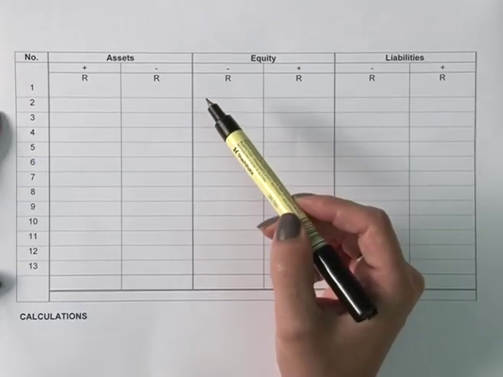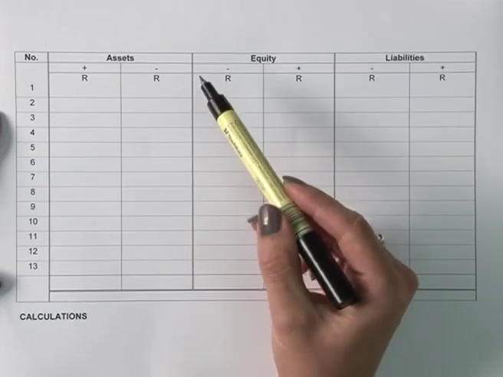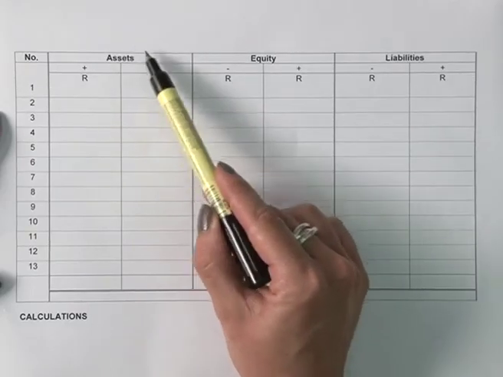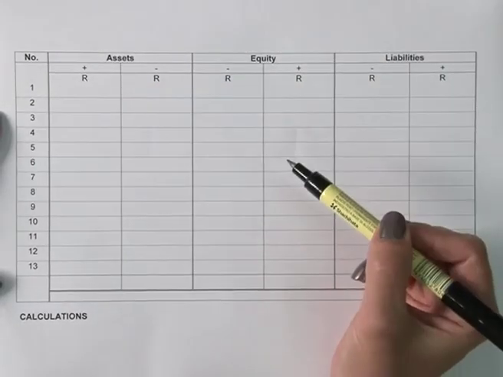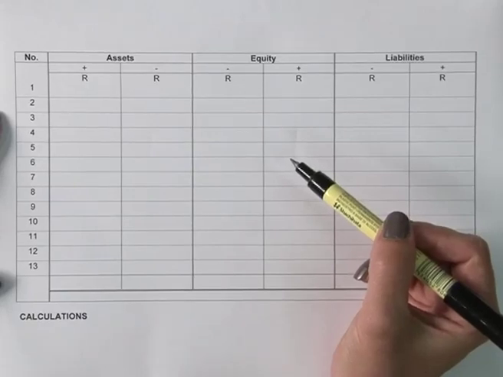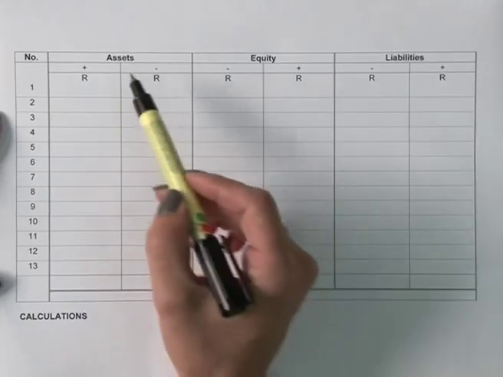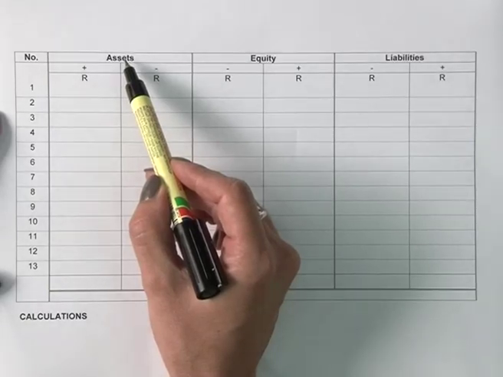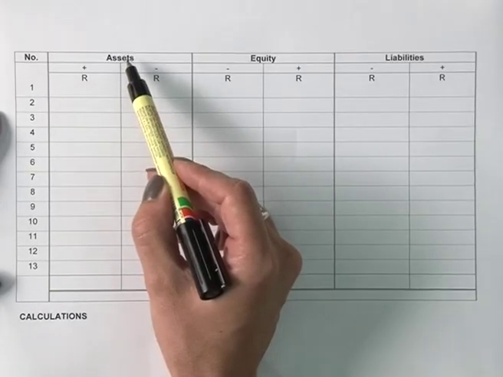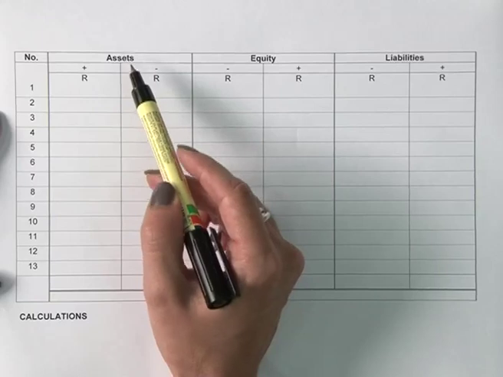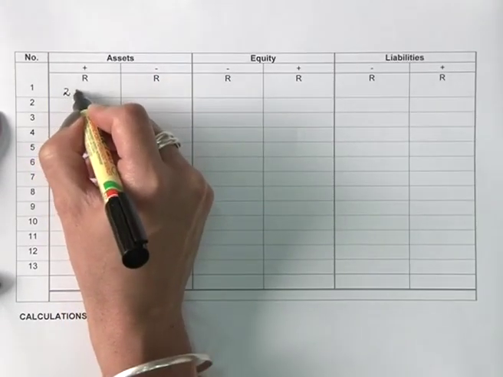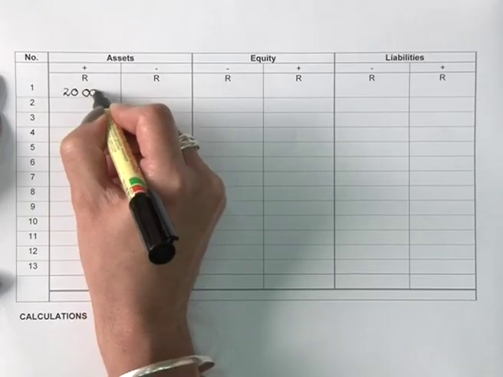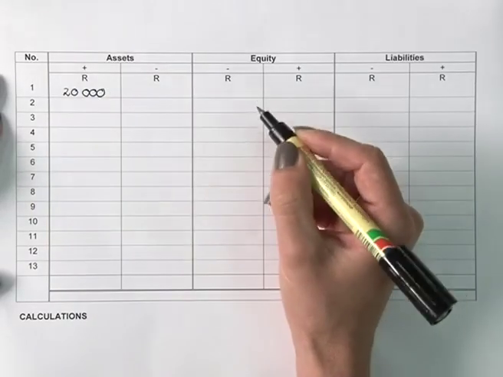Determine from the entity's point of view, from Hairdos' point of view, whether we need to influence the assets, the equity, or the liabilities. If you think about a payment into a bank account, the bank account will be classified as an asset, and a payment into the account will lead to an increase in assets. So the 20,000 Rand increase in assets will have to be entered in the column for increases in assets.